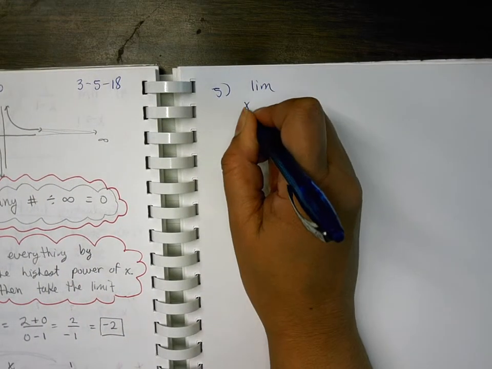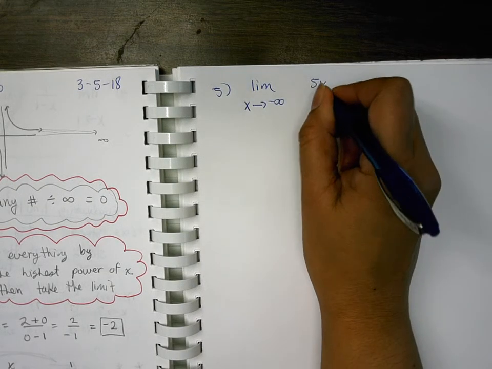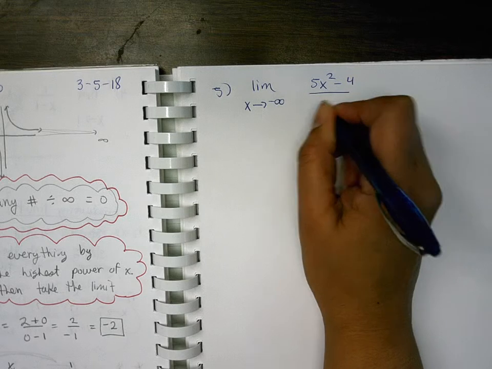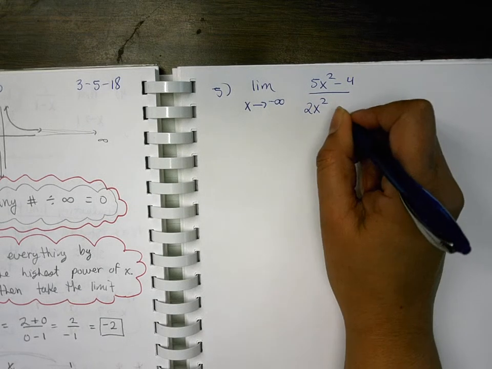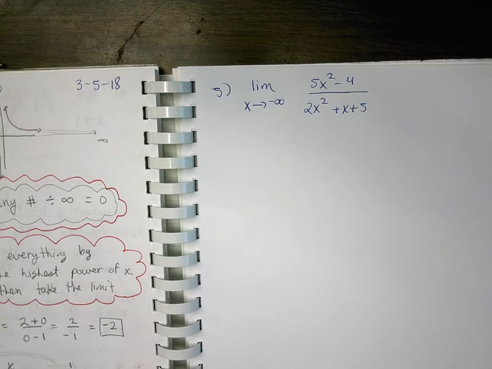All right, number 5. The limit as x approaches negative infinity of 5x squared minus 4 over 2x squared plus x plus 5. I'm going to let you guys try this one on your own.